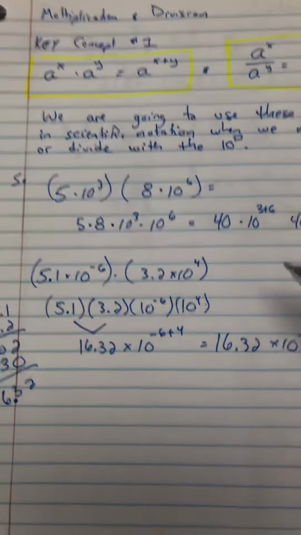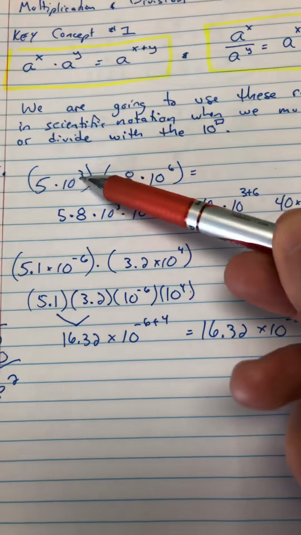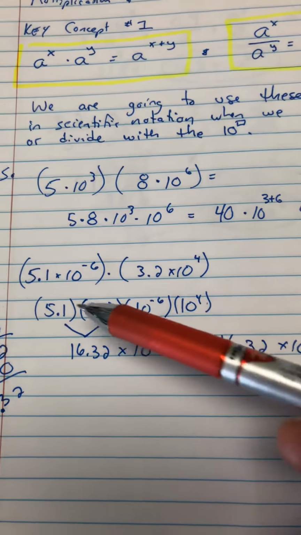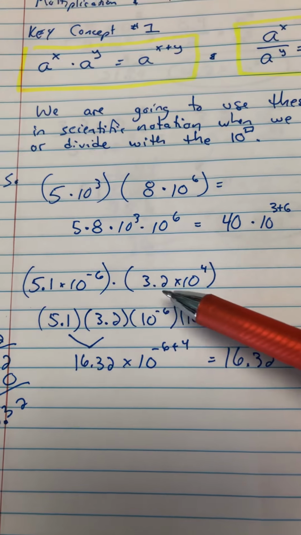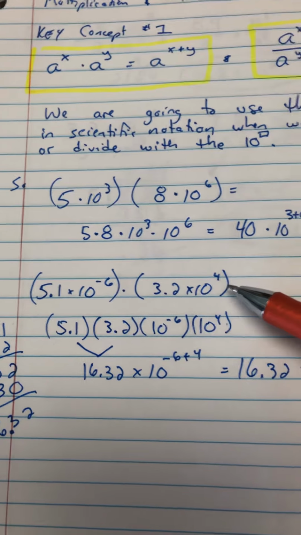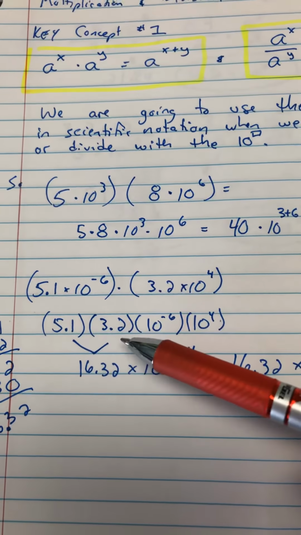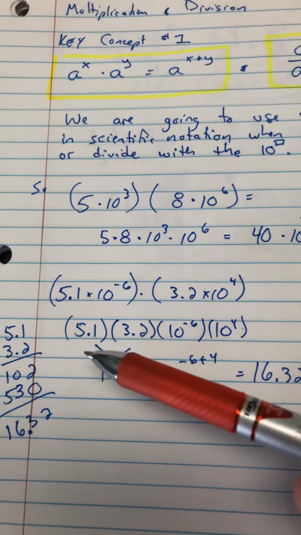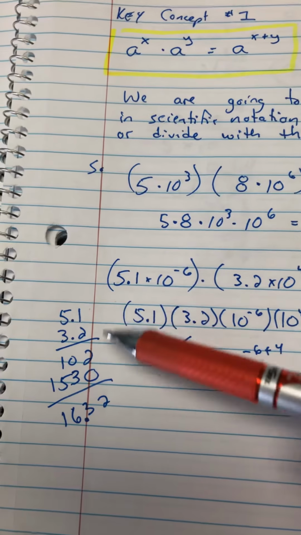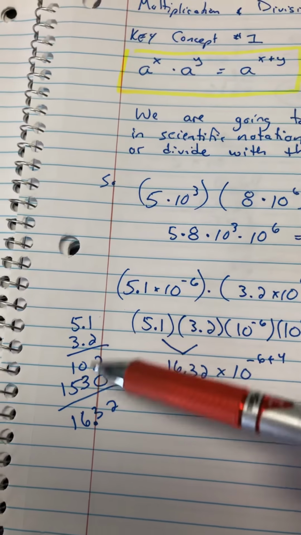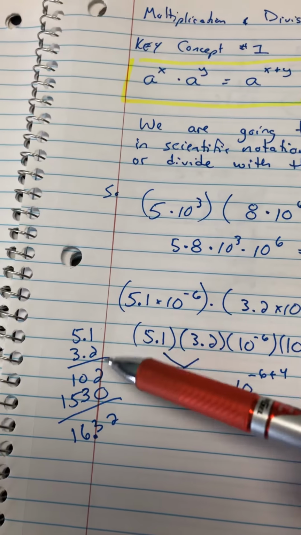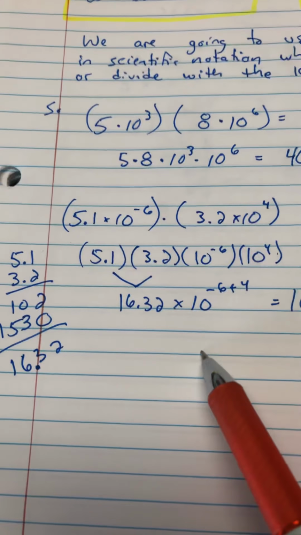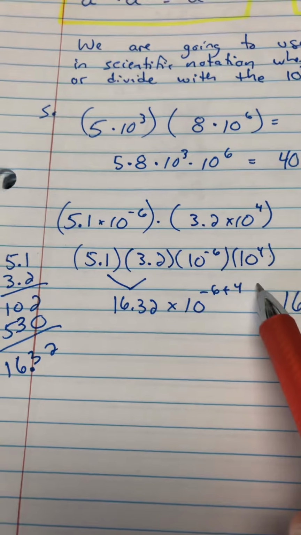Okay, another one. So unlike addition, where we had to have the same powers up here to add, that's not the case anymore. So this is why it's easier in my opinion. 5.1 times 10 to the negative 6 times 3.2 times 10 to the 4th. I could rearrange this as 5.1 times 3.2 times 10 to the negative 6 times 10 to the 4th. I multiply 5.1 times 3.2. I just did that on the side. Remember, when I multiply, I don't need to line up decimals. I just multiply like I normally would, and then just count 2 decimal places, move it over 2. So I get 16.32 times 10 to the negative 6 plus 4.